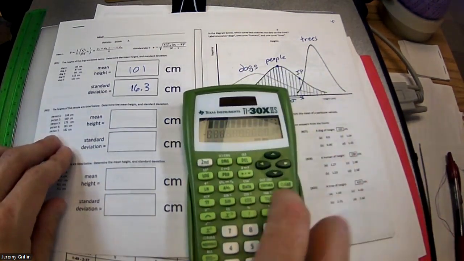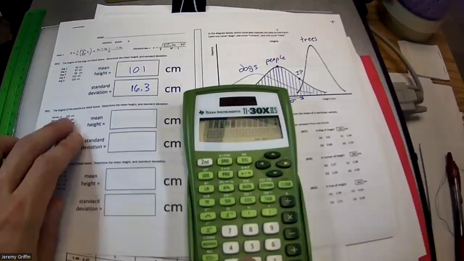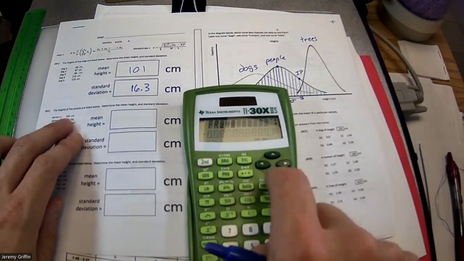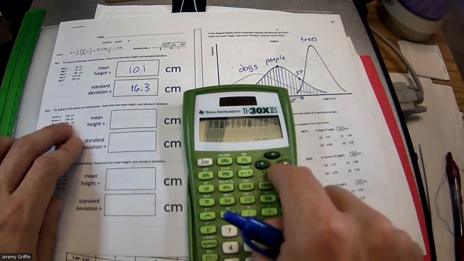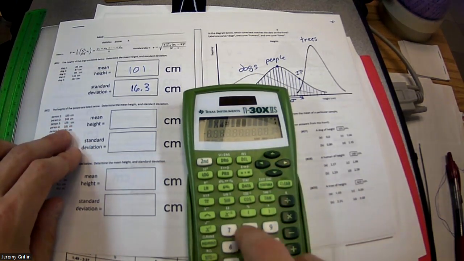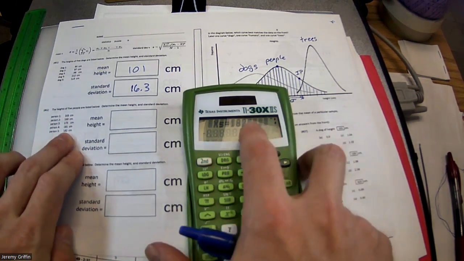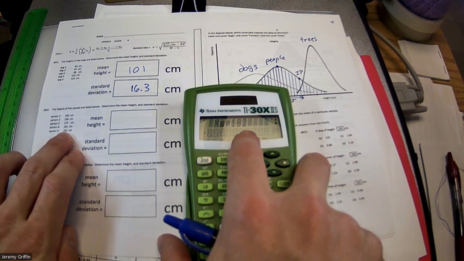So, 5 people. You guys hit data. You guys got X1. My first person, 163 centimeters. Scroll down, scroll down. 169, scroll down, scroll down. 175, scroll down, scroll down. 181, scroll down, scroll down. And X5, 182. Do you guys have your 5 people in your calculator?